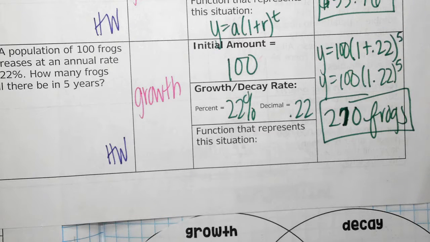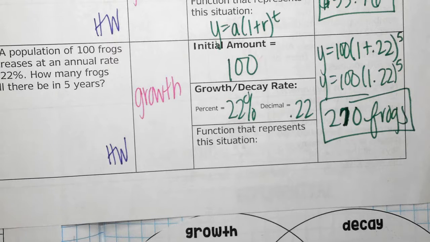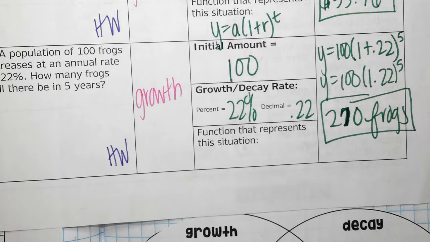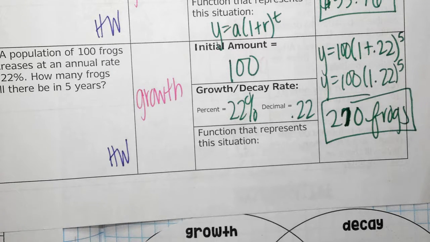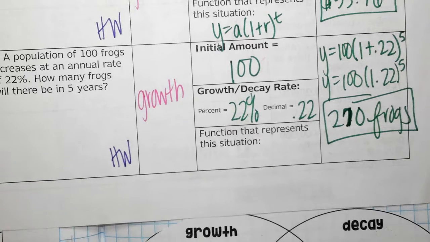And then all of these people didn't do their homework. And someone wrote, I didn't do it, and then erased it and copied someone else's work. Love it, children. You think I don't notice these things.